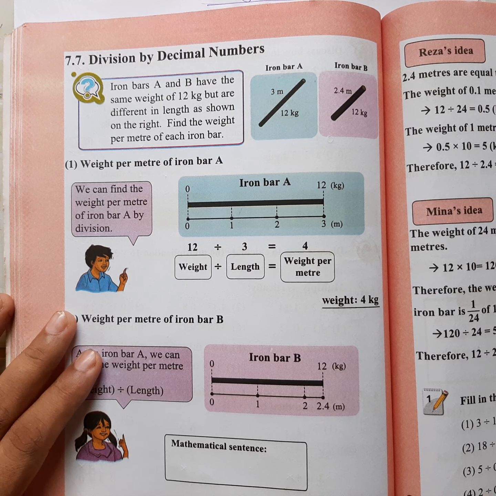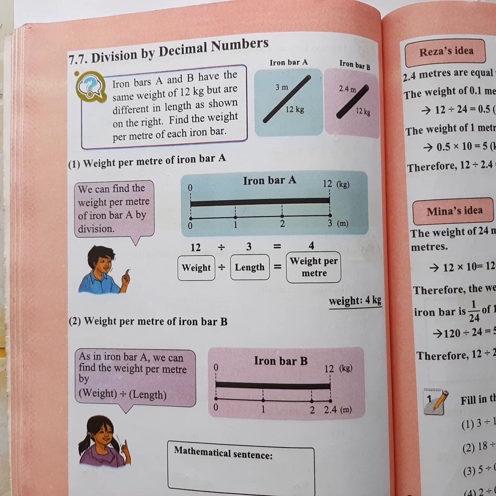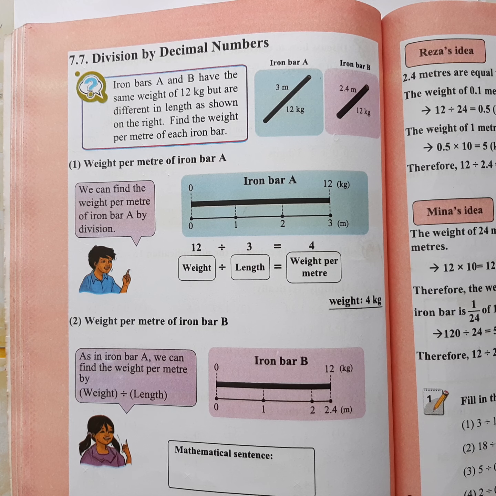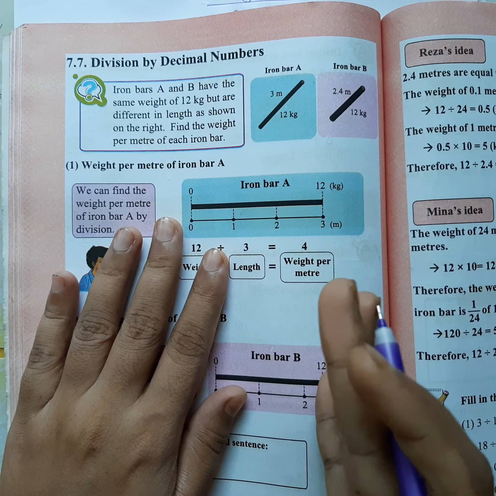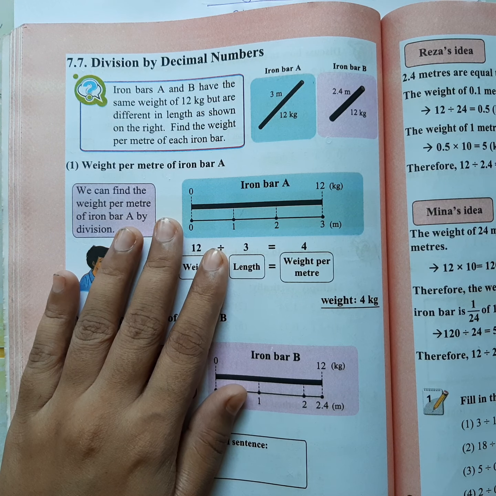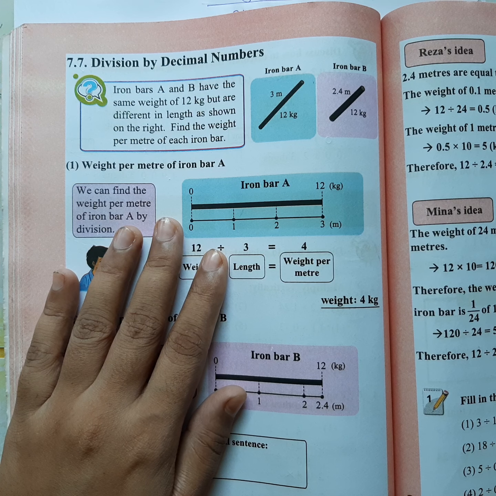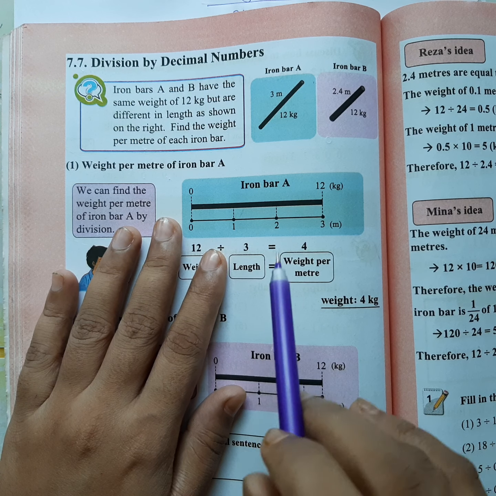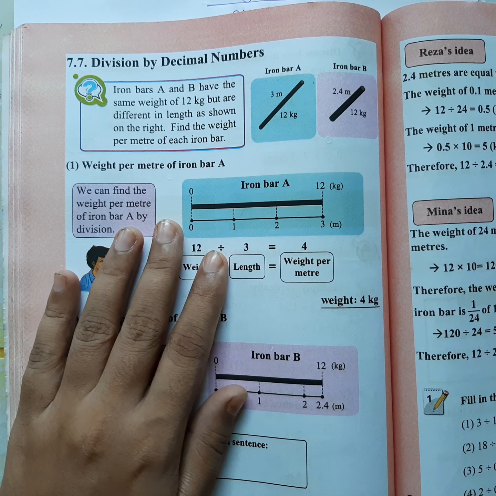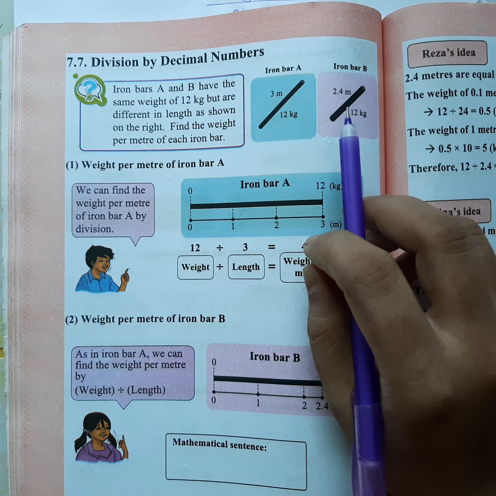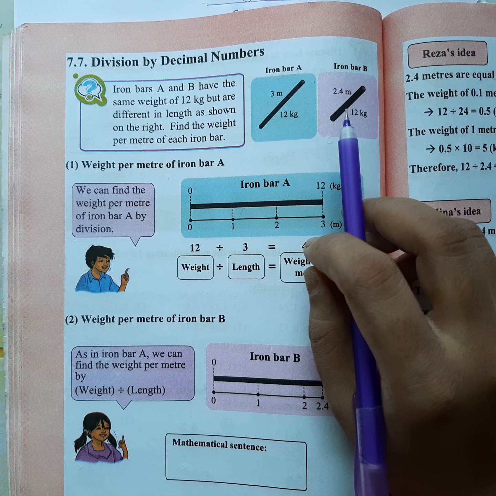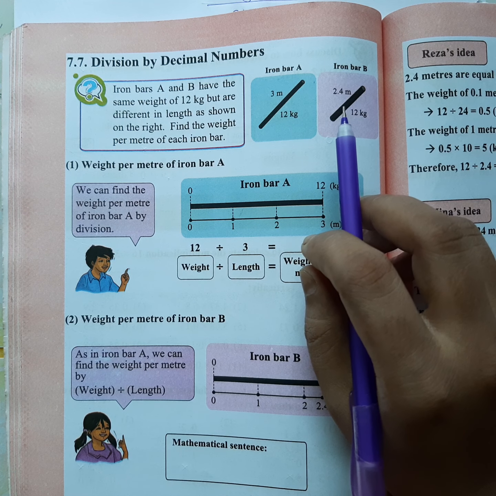The next page we are going to talk about is page 82. On 82, there is a question given over here. There are two iron bars: iron bar A and iron bar B. Sorry, a little bit forgetful, as I told you. I cannot remember the names properly sometimes. It's totally fine because I am practicing.